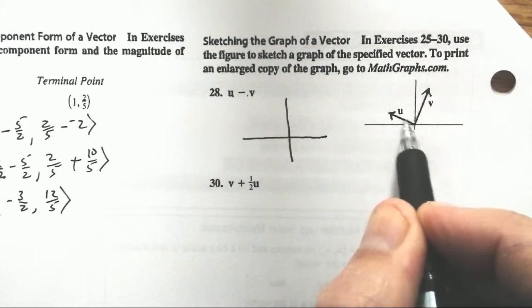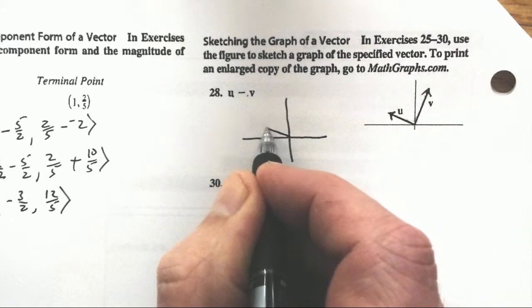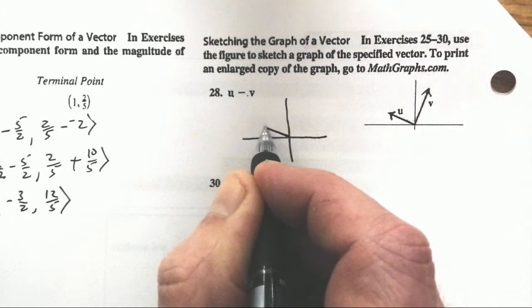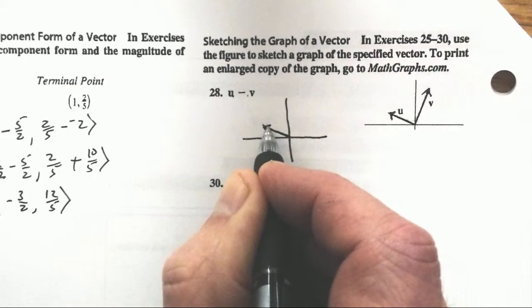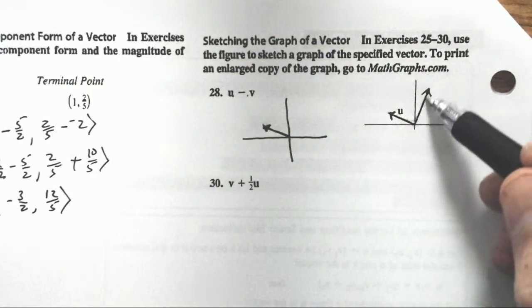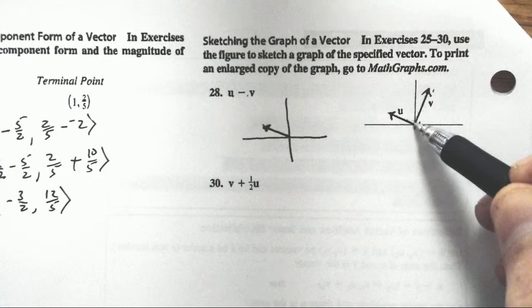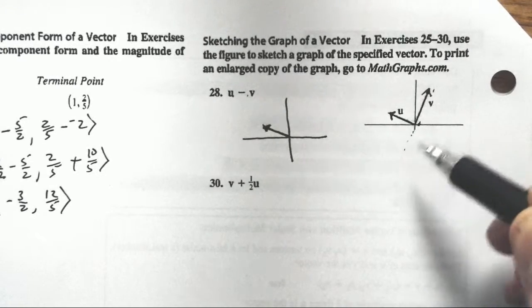I'm going to take u, try to get the same direction, the same distance, or better said, the same represented magnitude. That looks about right for u. It's about like that. So my first golf shot takes me to right here, and then minus v would be v in the opposite direction, or as we talked about in polar equations, we're going to go v but throw it over our shoulder. So negative v would look like that.